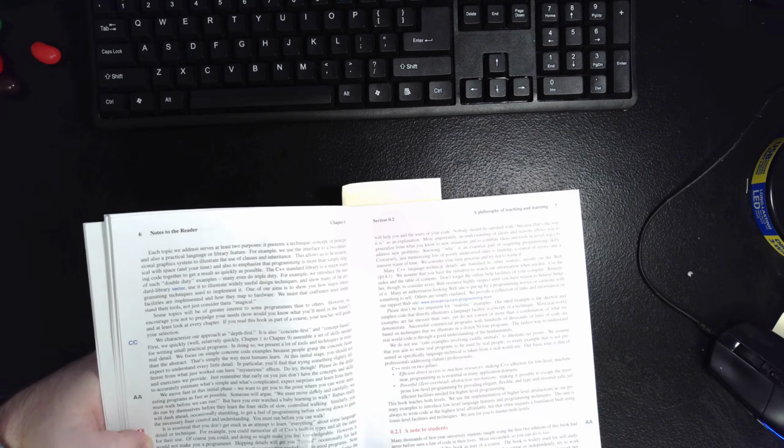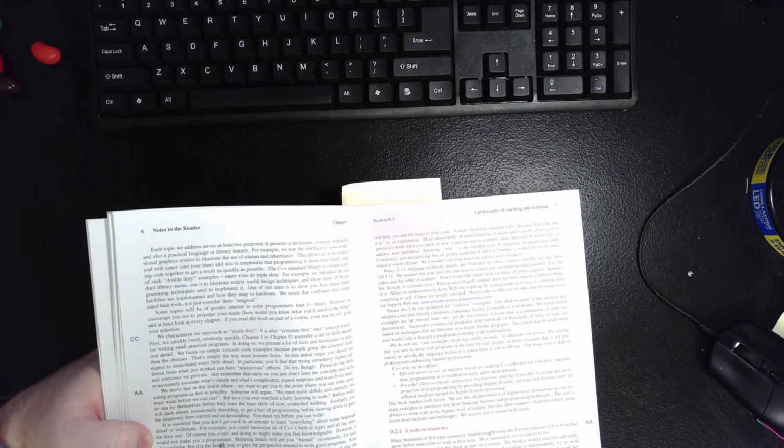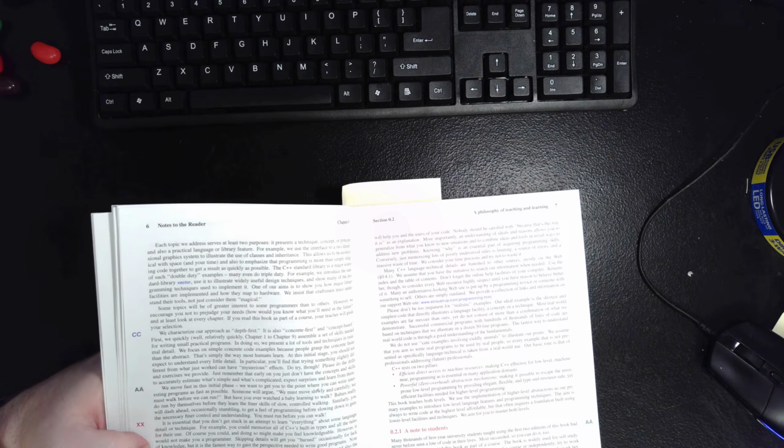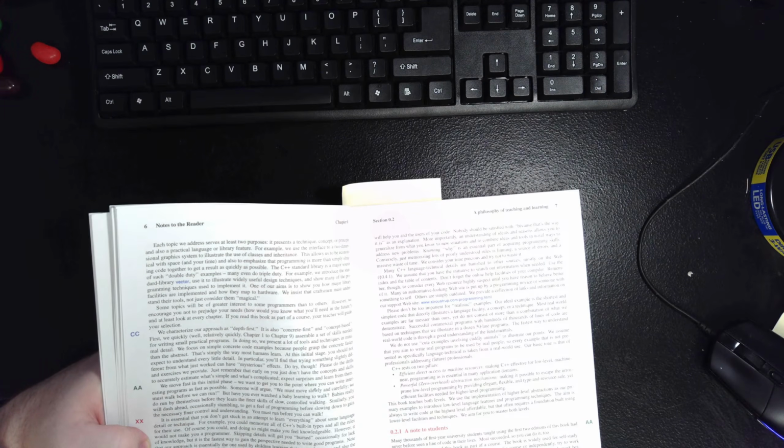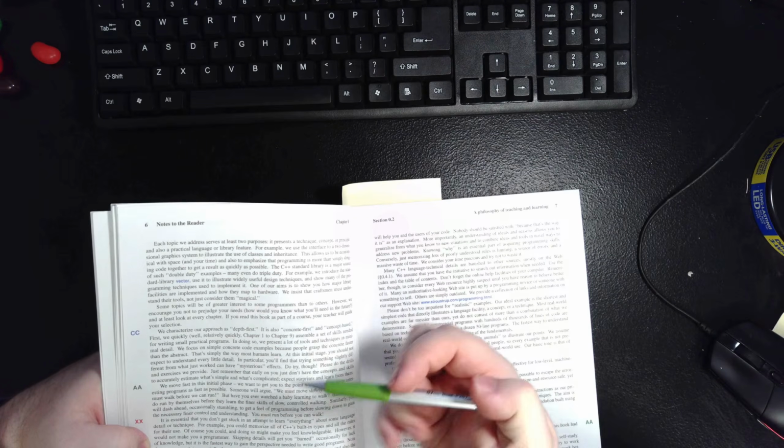However, it would not make you a programmer. Skipping details will get you burned, occasionally for lack of knowledge, but it is the fastest way to gain the perspective needed to write good programs. Note that our approach is essentially the one used by children learning their native language, and also the most effective approach used to learn a foreign language.